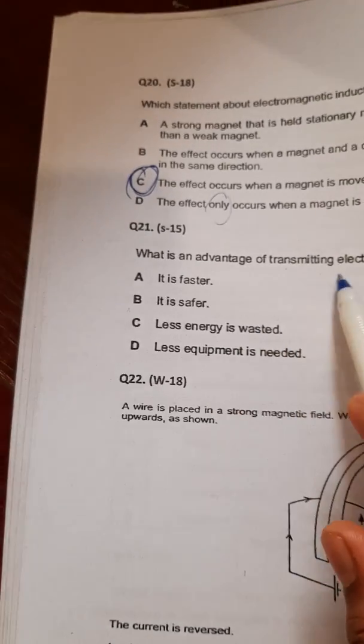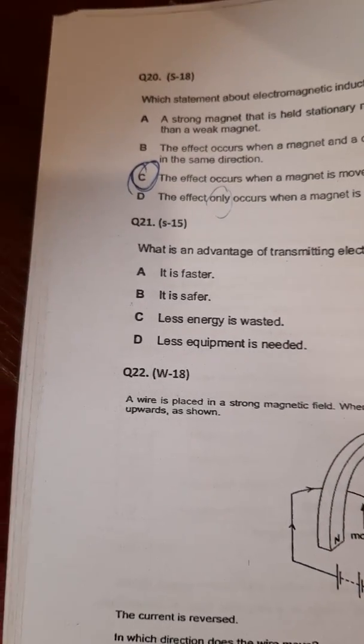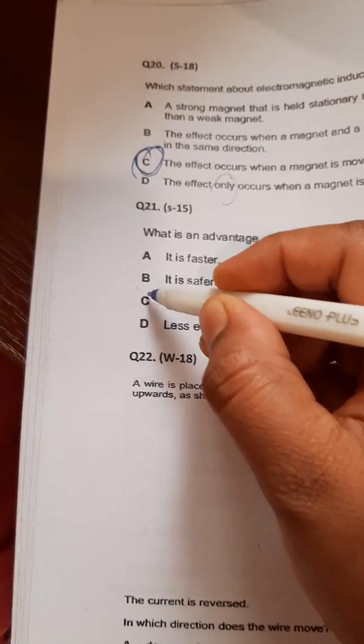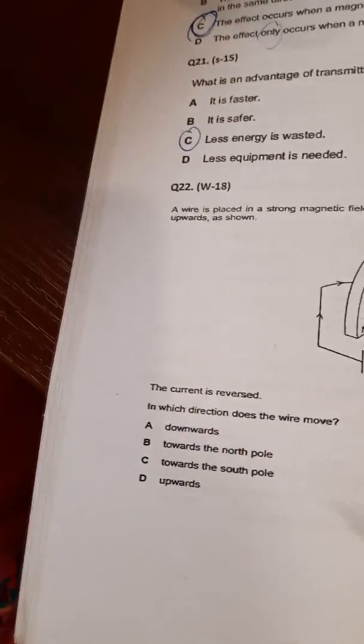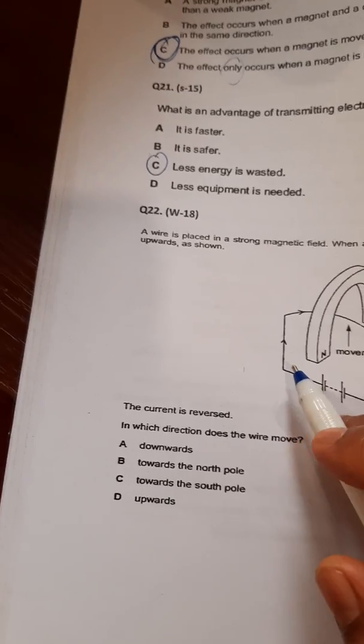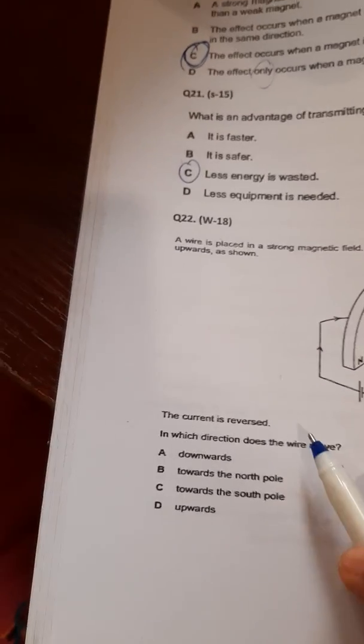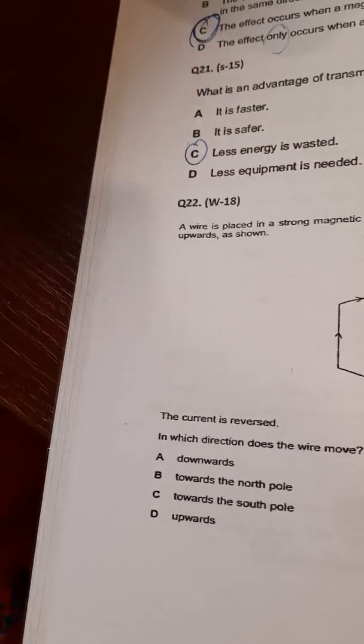What is the advantage of transmitting electricity at high voltage? So that less energy should be wasted. If you are supplying the voltage high in the transmitting cable, less energy will be wasted because the current will be reduced.